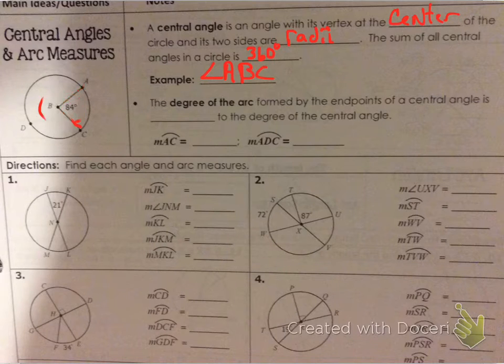So, coming back, the arc is, again, this part right here. The degree of the arc is formed by the endpoints of the central angle and is equal to the degree of the central angle. So, if this angle is 84 degrees, then this arc is 84 degrees. Okay? So, arc AC, notice how that's a minor arc using only two letters, is 84 degrees.